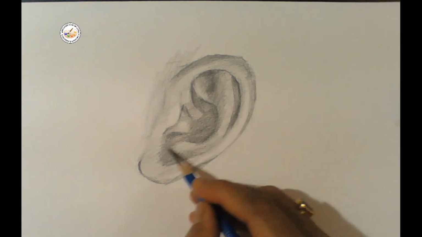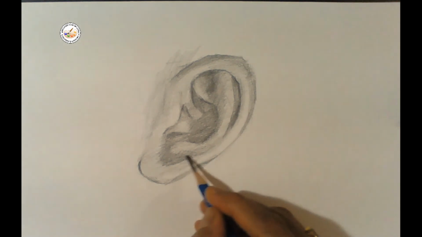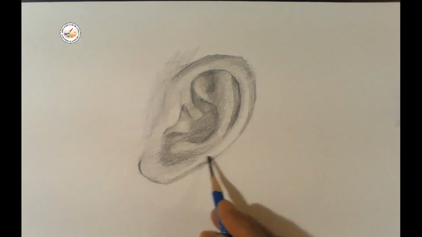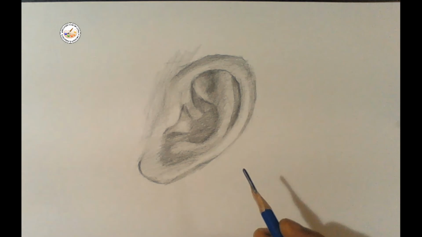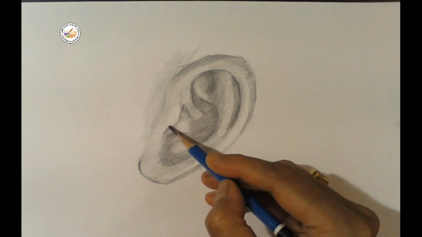The ear notch is quite dark, and slowly we have to make it dark. The tragus and antitragus are getting good light, so we have to leave that area light.